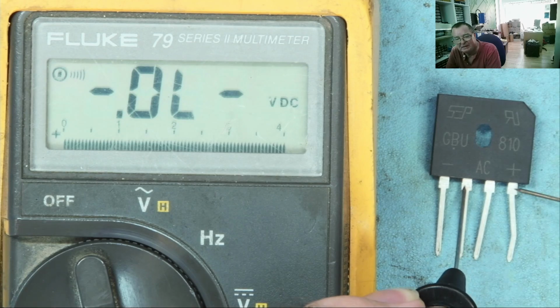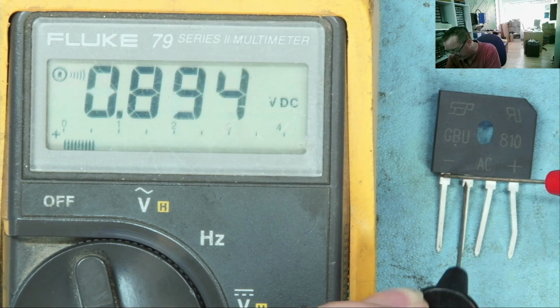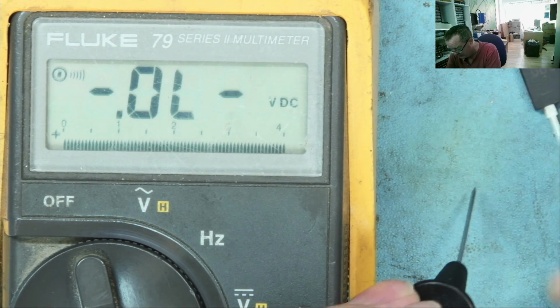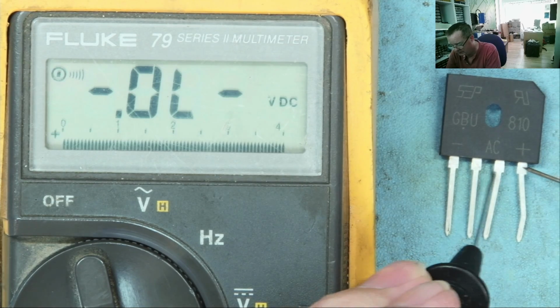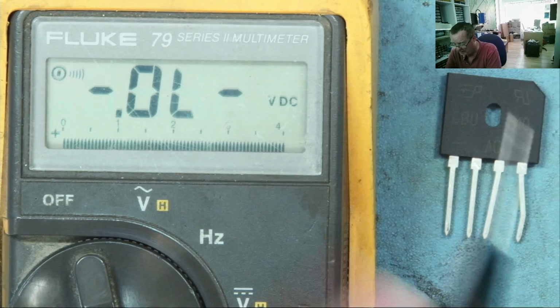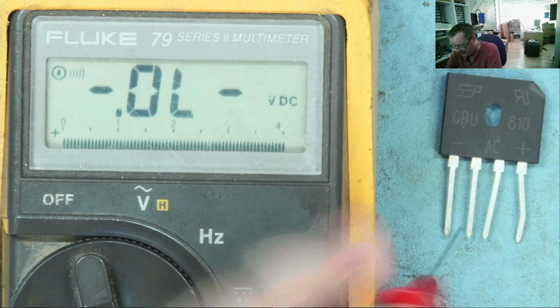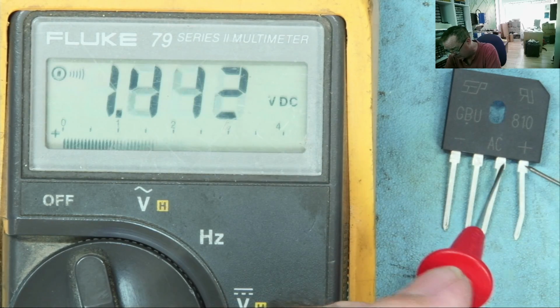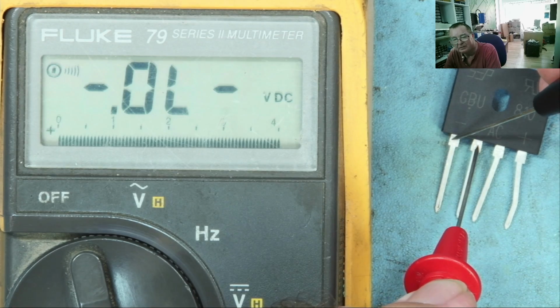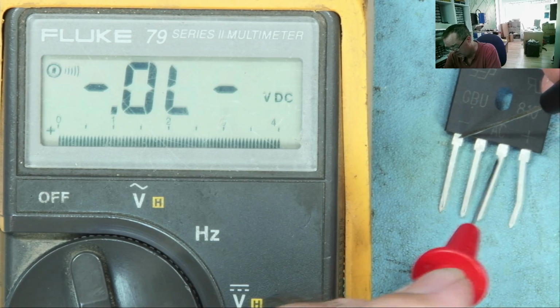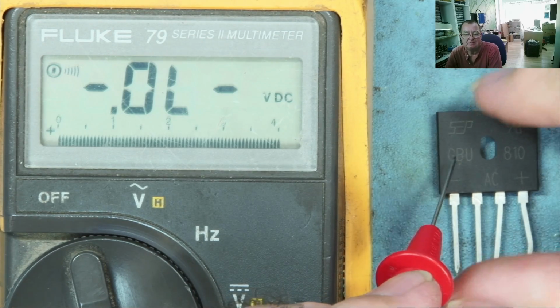Now, if we go the opposite way round, we won't see a direction here. So we will get both feeding to there with that and the AC, but neither connect to here. Okay, and the same applies with the red. We've already seen with the red on either of these, it conducts to this end, but it doesn't conduct to that end. Okay, that's a good bridge rectifier.